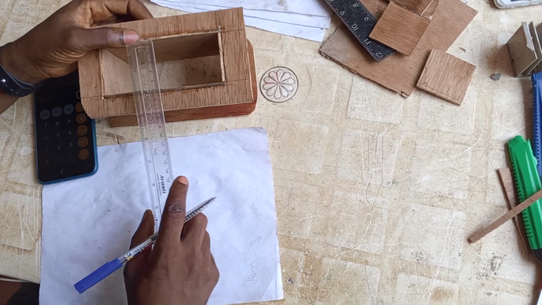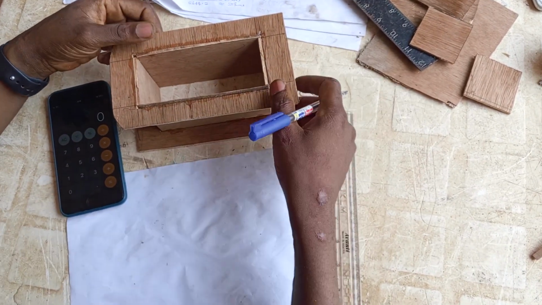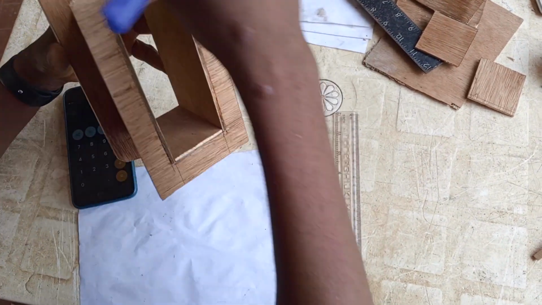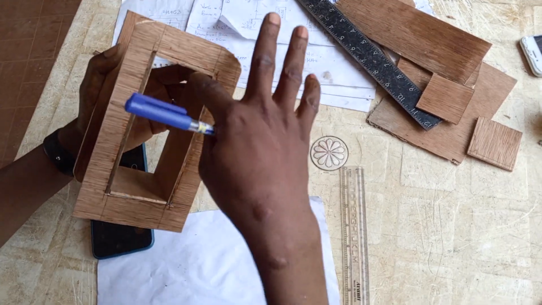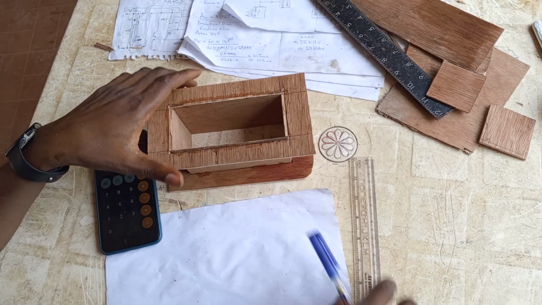The first thing you do is calculate the core area. Like I explained in my previous video, your core is the area around which you're doing your winding. So if I'm winding around this area, then this is my core. So we want to calculate the core area.